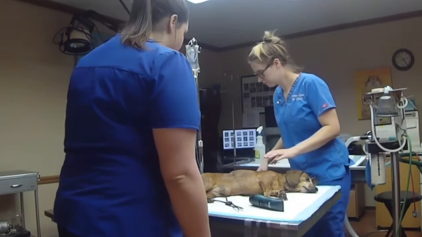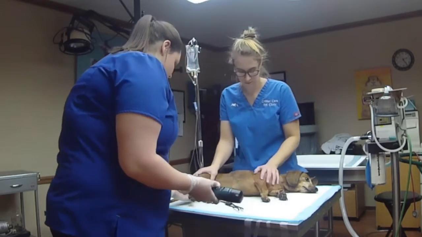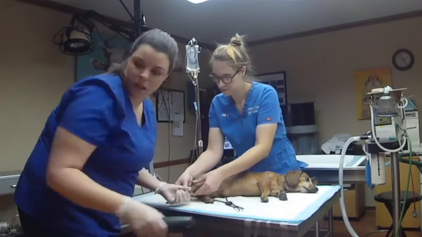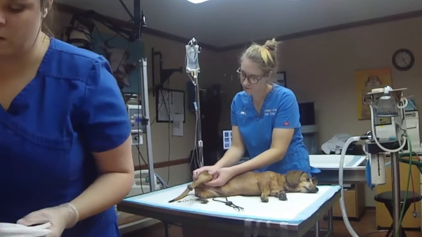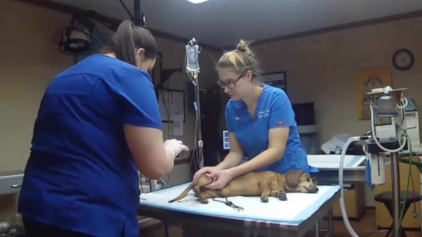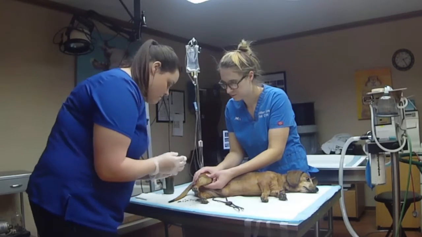I'm going to do a lateral saphenous IV catheter. I'm going to prep the area first. We are going to scrub her IV site with iodine 3 times and then go over it with alcohol.